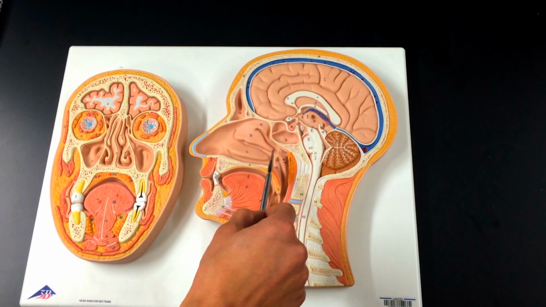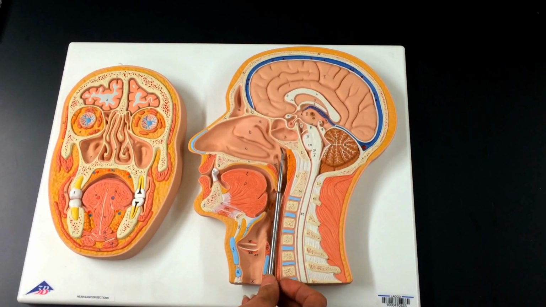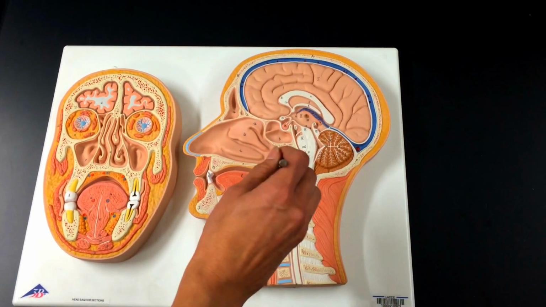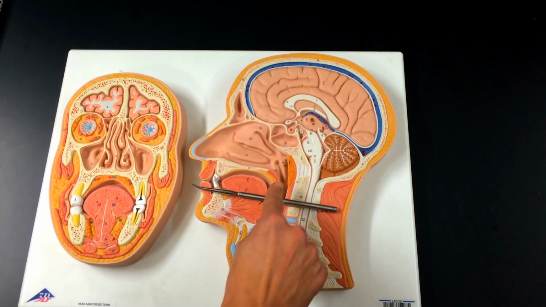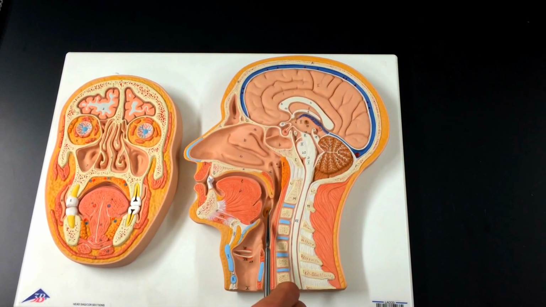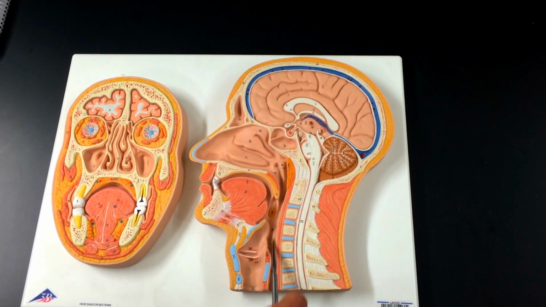So down here, where the probe is, this is all pharynx. And if it's behind the nose, this is the nasopharynx region. Straight back from the oral cavity, right, this is the oropharynx region. And then straight back from the larynx, this is our laryngopharynx area.